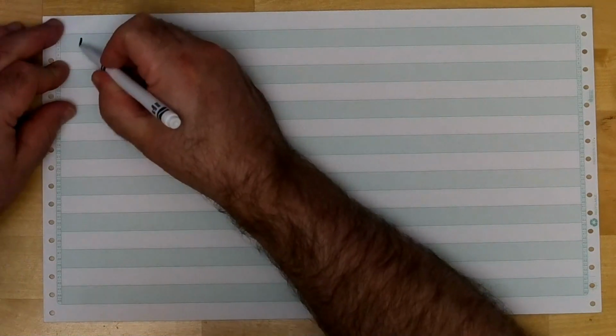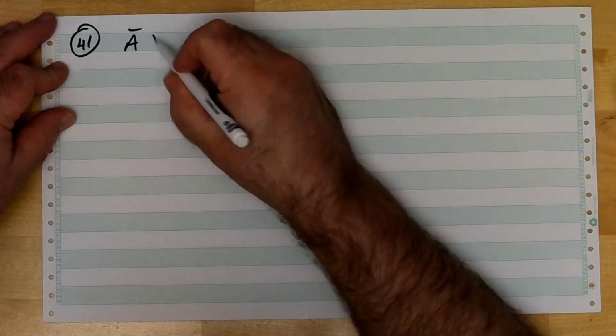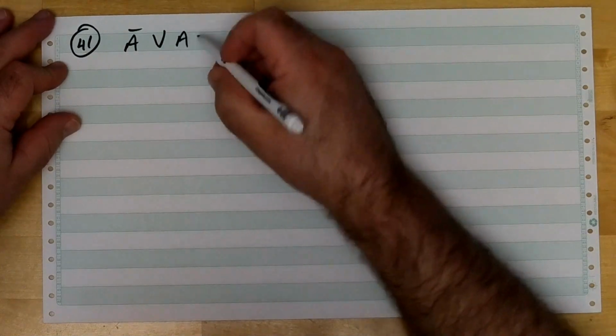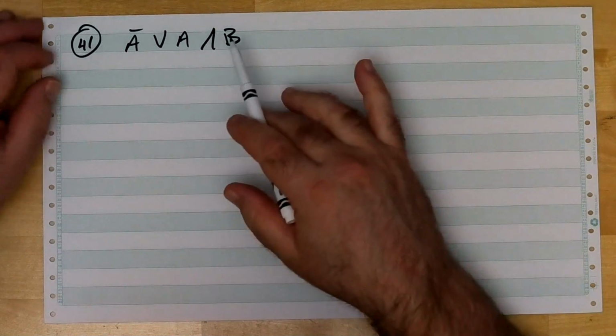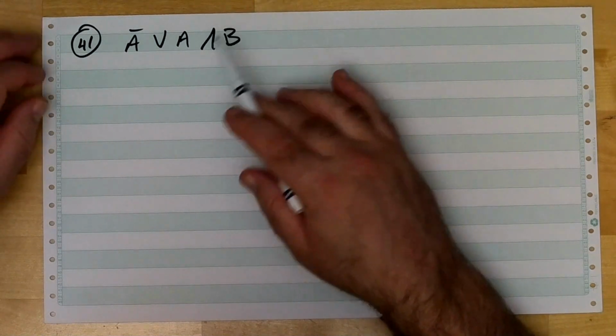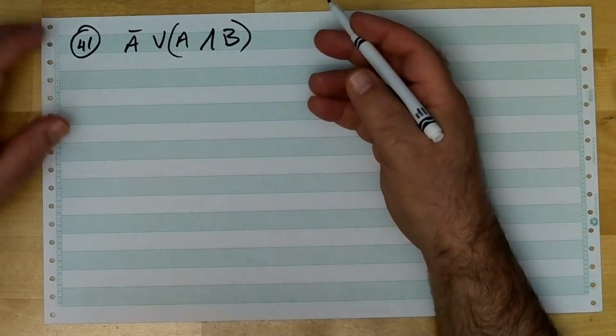All right, equation 41 is what? It was A bar OR A ANDed with B. I guess I used capital letters here, but you get the gist. Okay, so this is the same thing due to operator precedence as this, right? Now, how do we do this in a circuit?